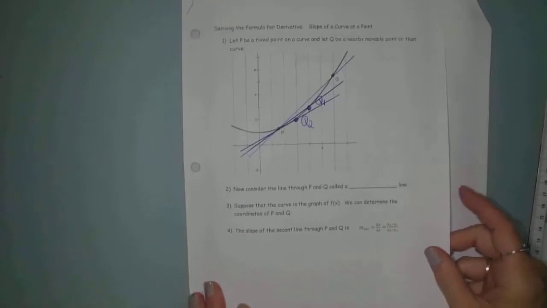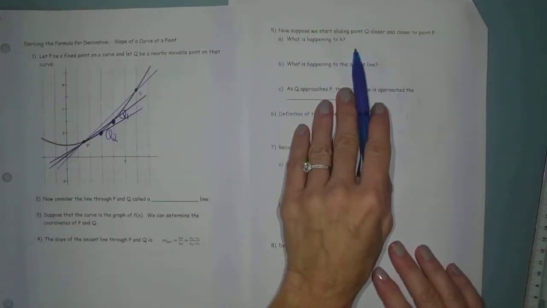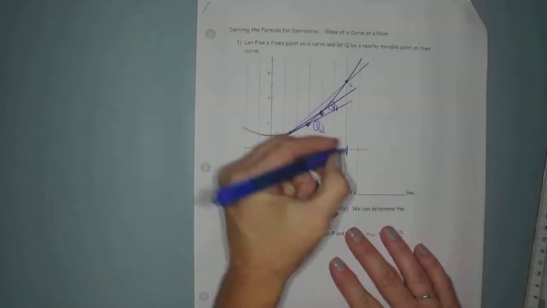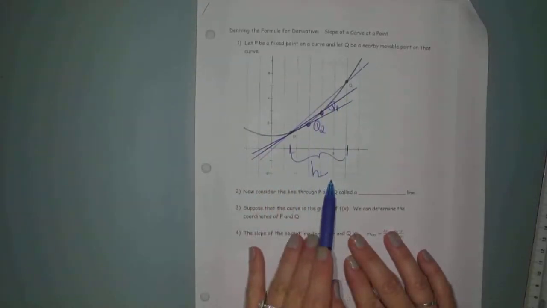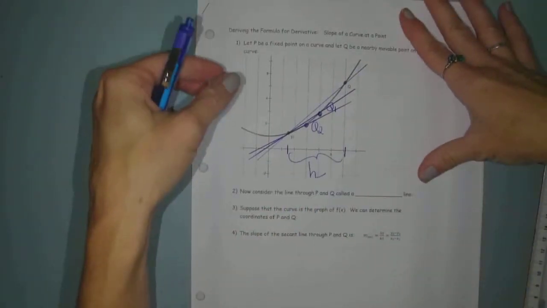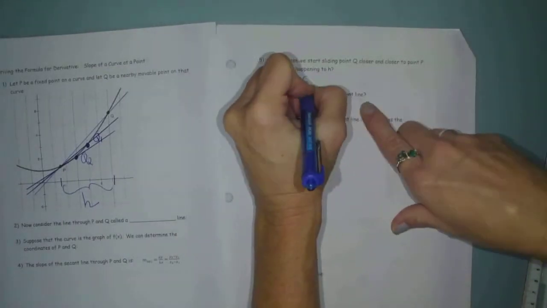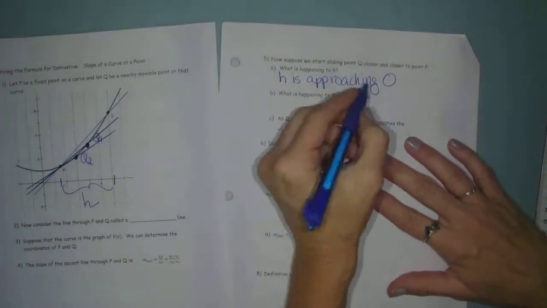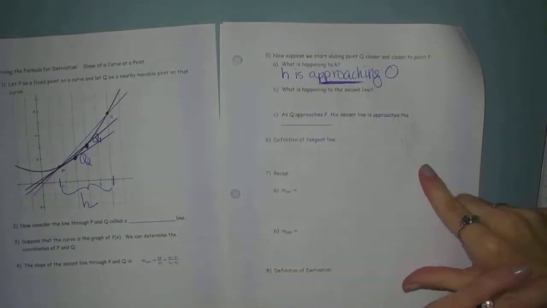See how things are changing? The slope is certainly getting less steep as Q slides toward P, but they're actually asking me here, what is happening to H? Well, H was the distance on the x-axis here. This was H. So as Q slides toward P, I hope you're thinking, well, H is shrinking. In fact, H is approaching 0. Notice the word approaching. Makes me think of limits, interestingly enough. So H is approaching 0.